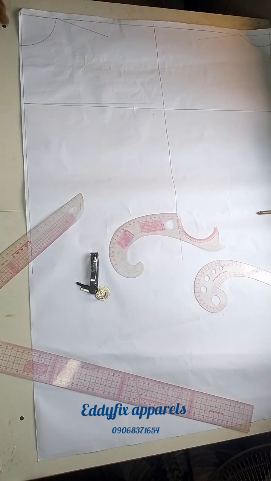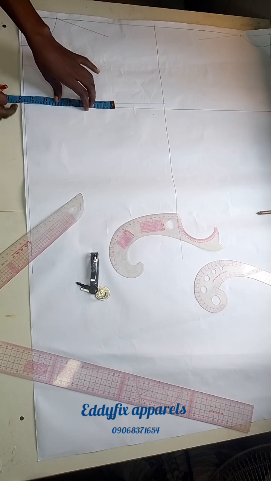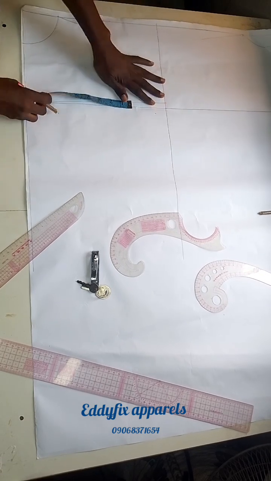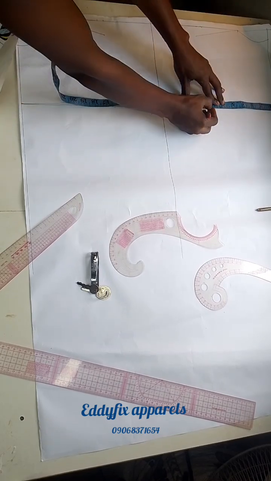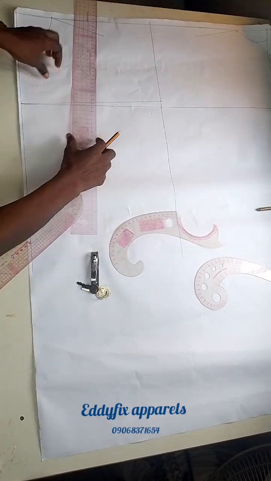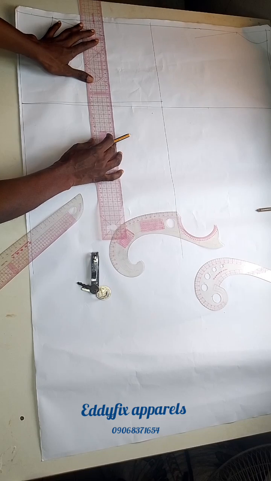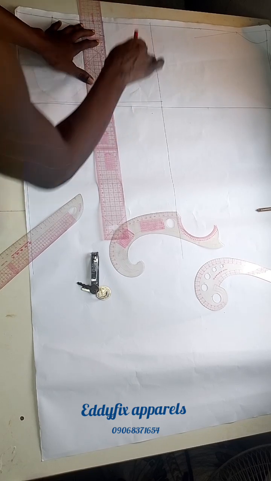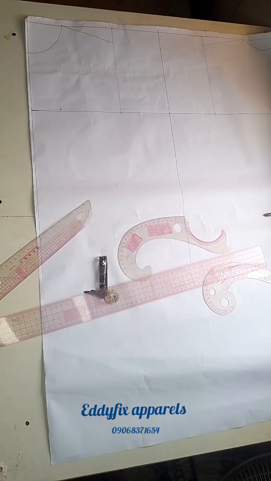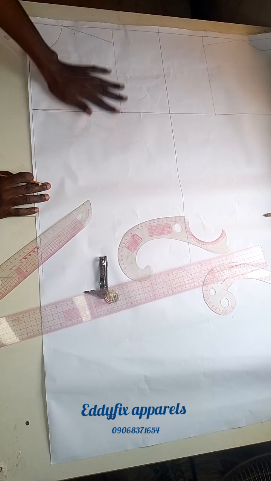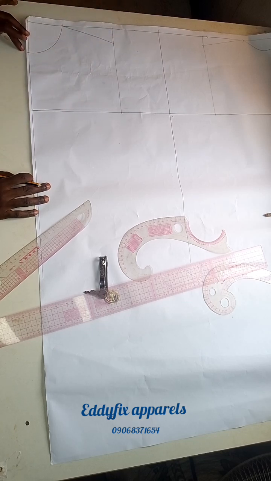Having gotten our chest line now, remember the shoulder is 7.5. So I'll bring the same 7.5 inches down to the chest line region, for the back as well. Then connect it into a straight line, like so. So we've done this now. From here to here is the chest line. This is the shoulder slope, and this is the neck.